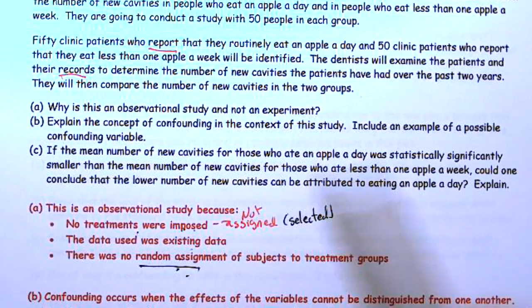Part B, explain the concept of confounding in the context of the study. Include an example of a possible confounding variable. Well, remember, confounding means there's a variable that's impacting the study that we didn't control for, and so we don't know why we see what we see.